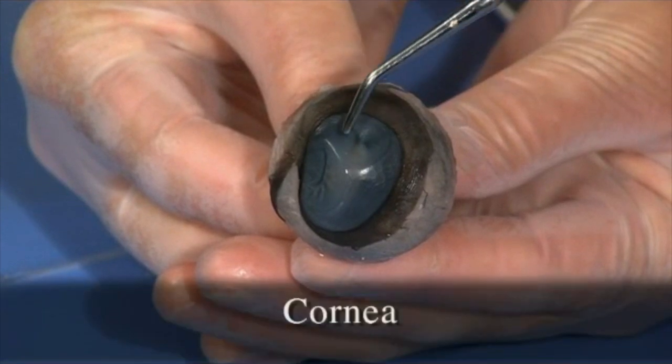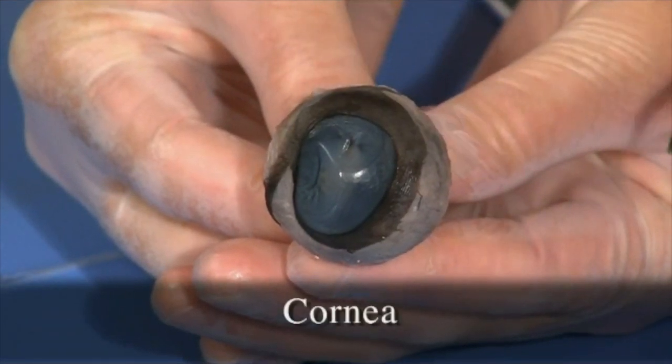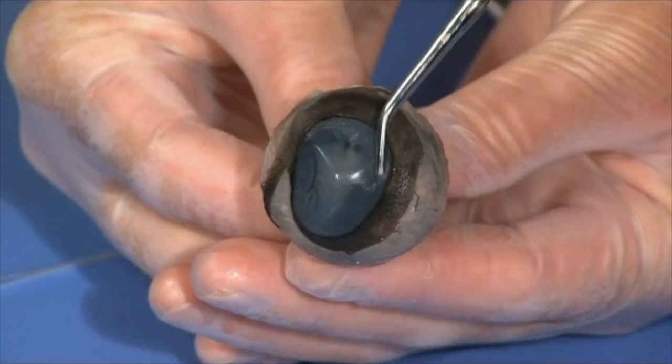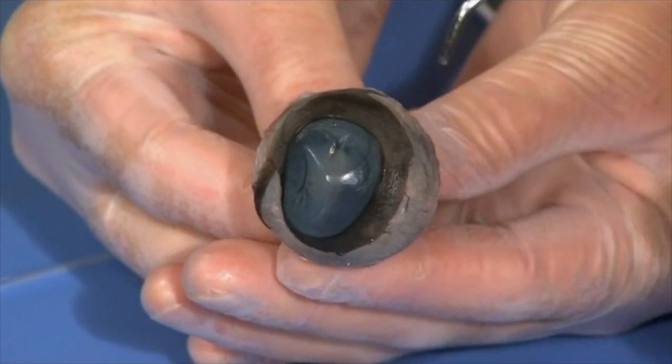This is the cornea, and the cornea is where the light enters the eye. It's a protective outer layer. It is a little opaque now, but that's with the preservation and death. I mean, in life that would have been transparent.